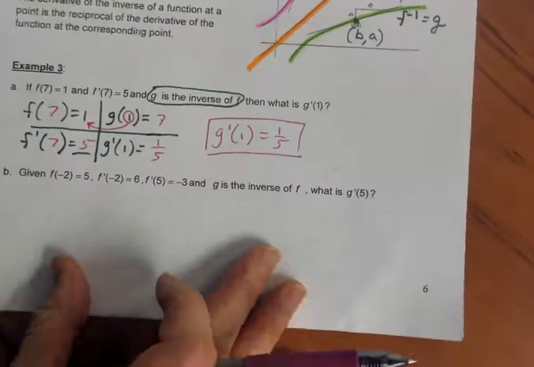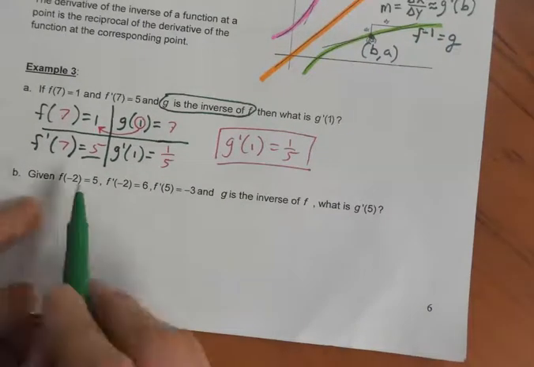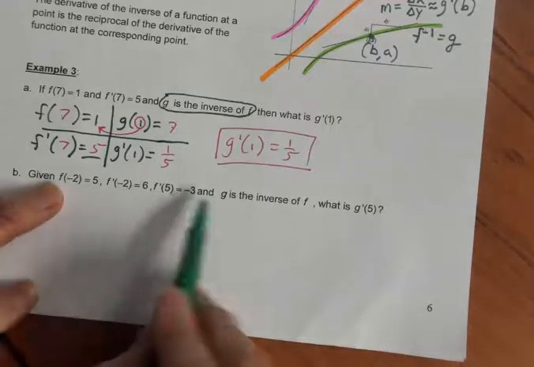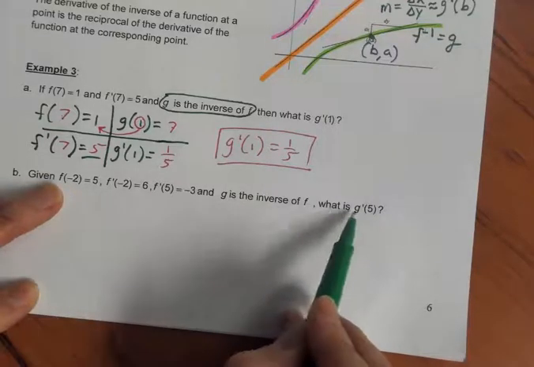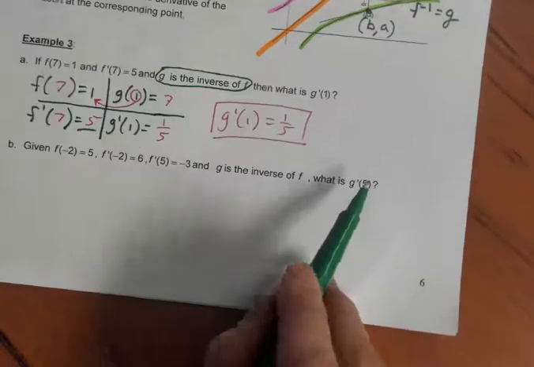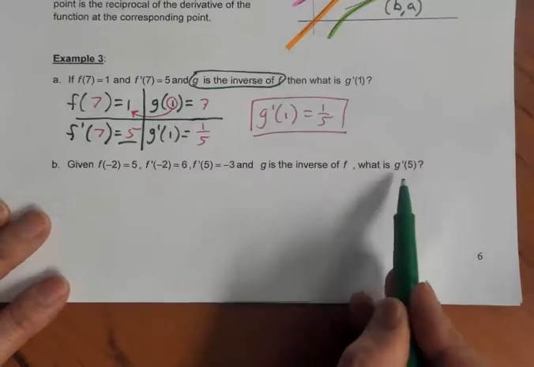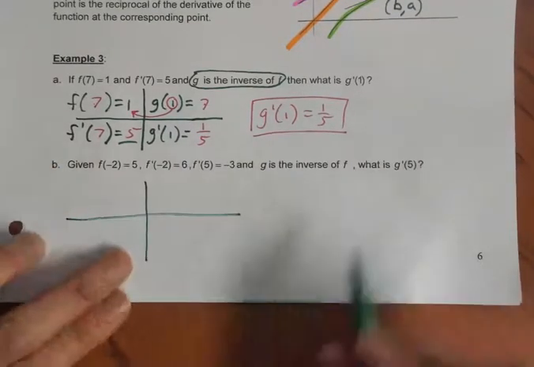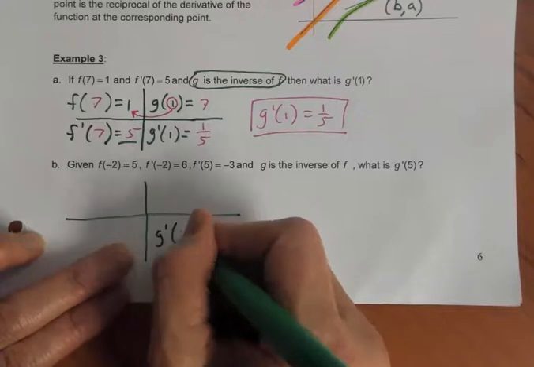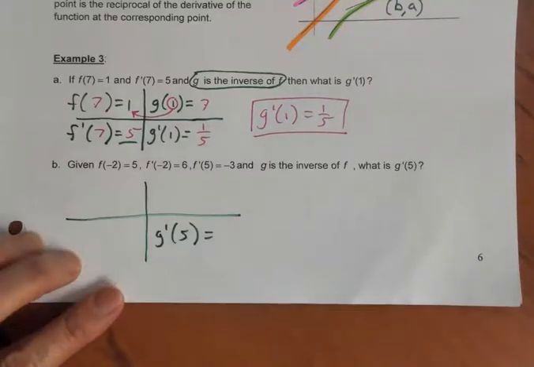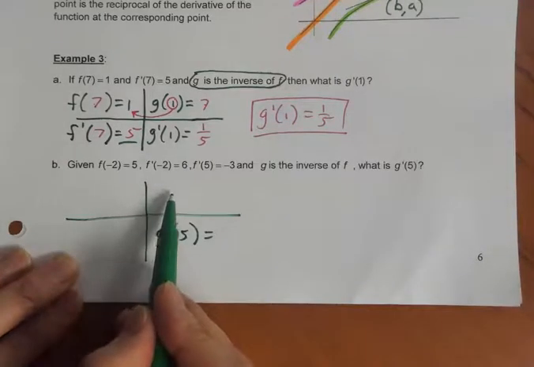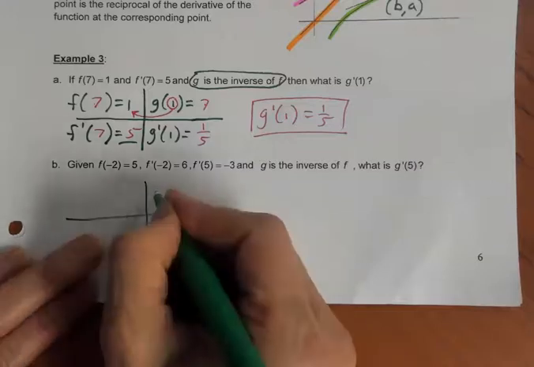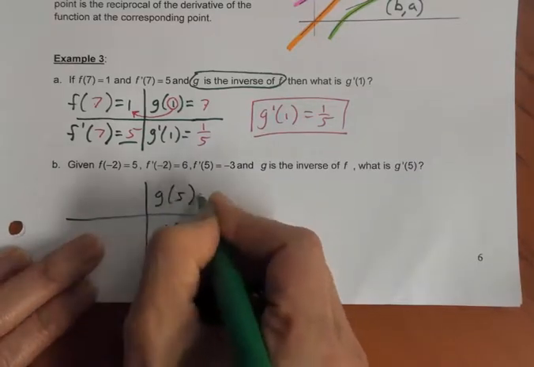Okay, let's see another example. For our next one, you're given this, and then f and g are inverses, and then the final thing is this. So you want to always focus on this final question here to start off your template. All right, so I start off my template. I want to know what is g prime of 5. So what do I write above? g of 5, equals something.